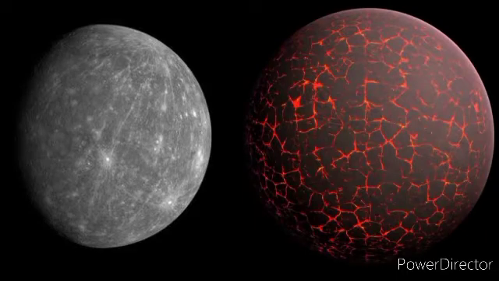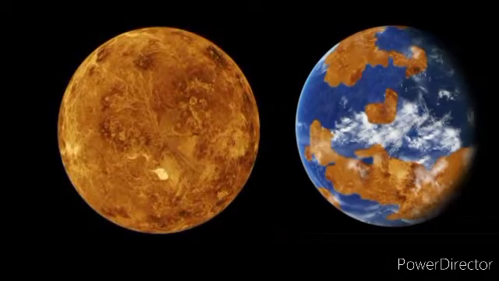Mercury's earliest version was slightly bigger than its size today, and molten lava was flowing across Mercury's surface. Next up is Venus. Surprisingly, Venus was totally different than it is today. Venus was habitable, with a lot of water on its surface, and the temperature was totally habitable too.